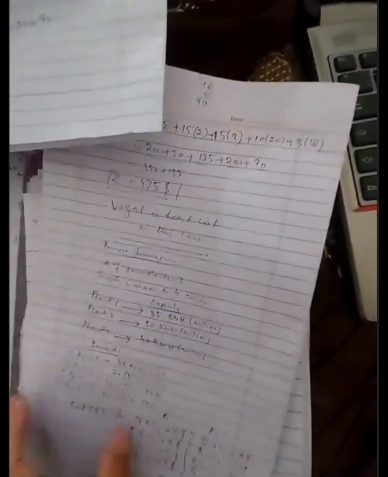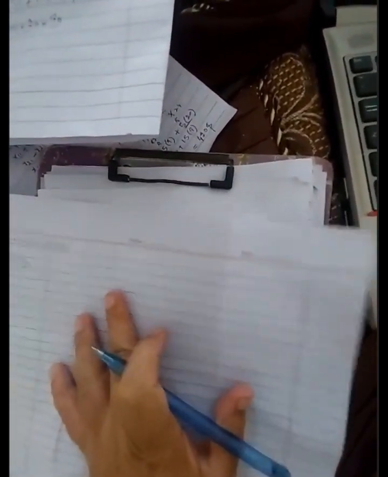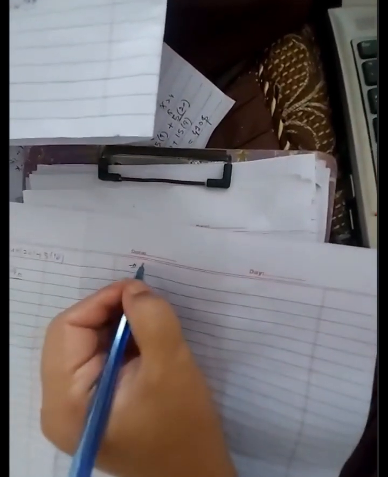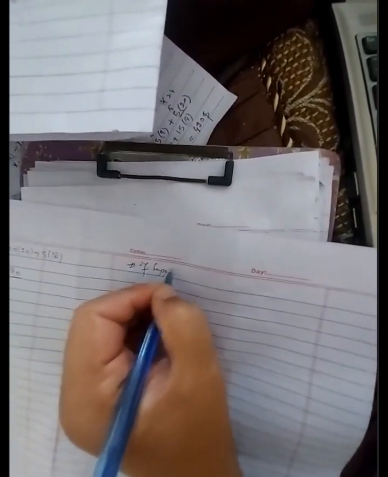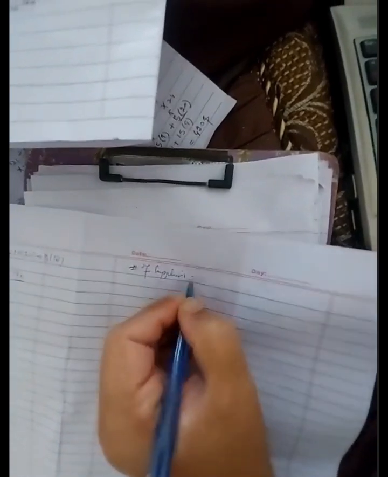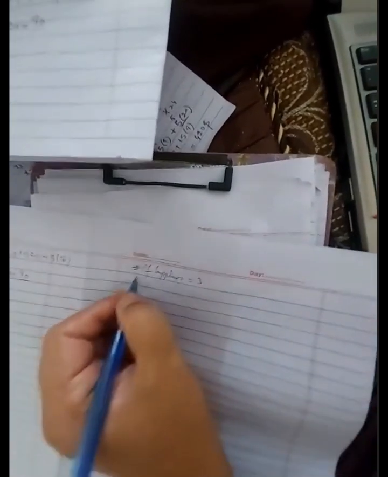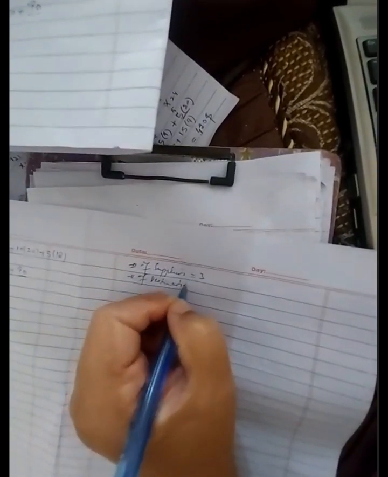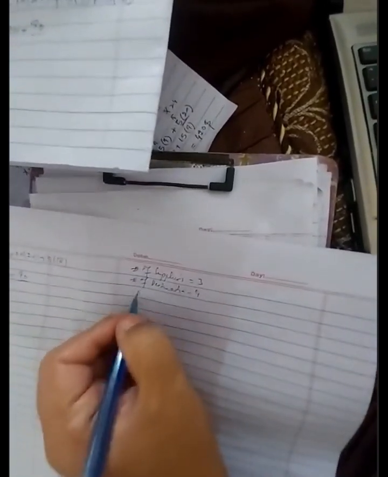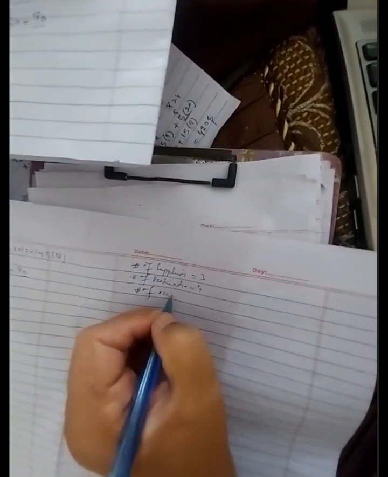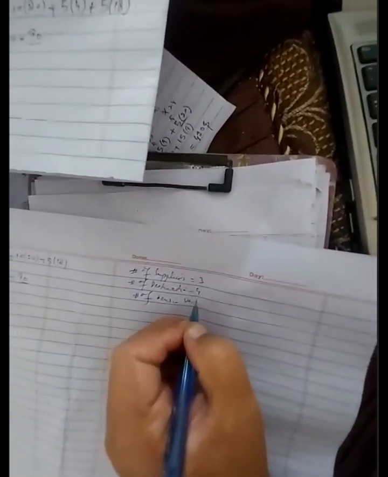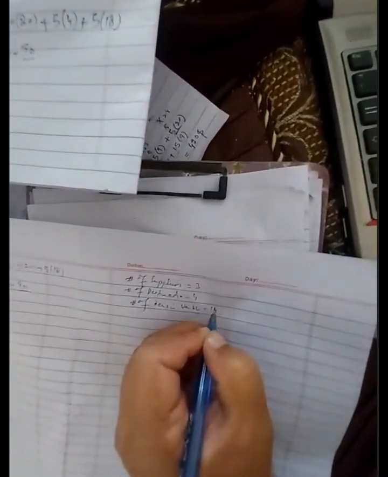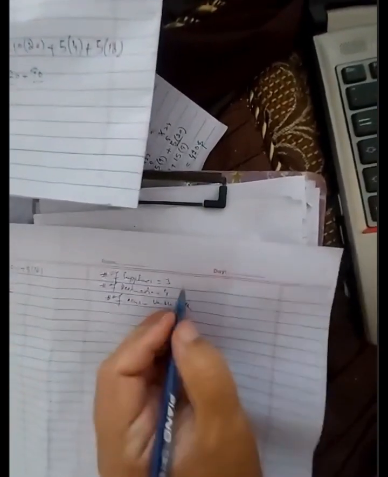Now the basic logic is that you must define the decision variables. So here the number of suppliers is equal to 3 and the number of destinations is equal to 4. So the number of decision variables is equal to 12, 3 into 4.